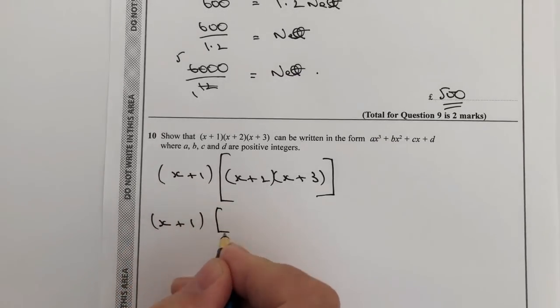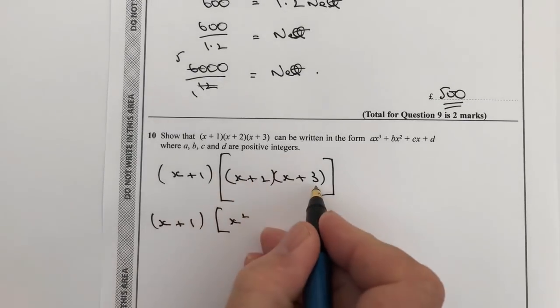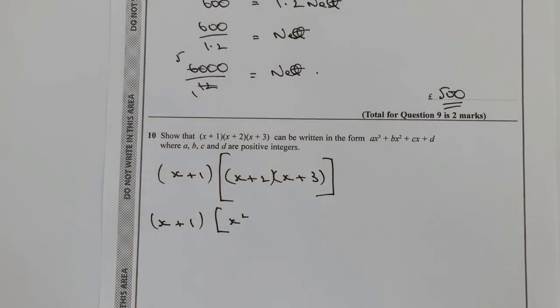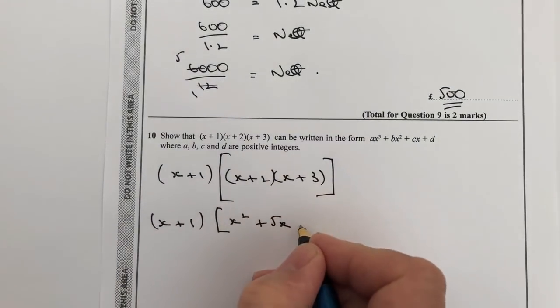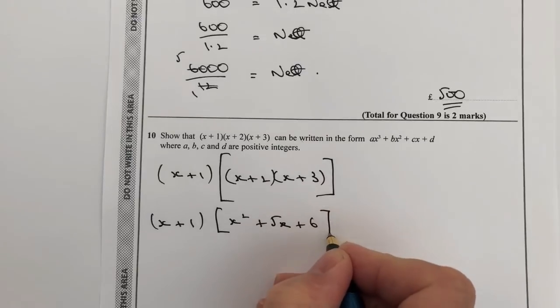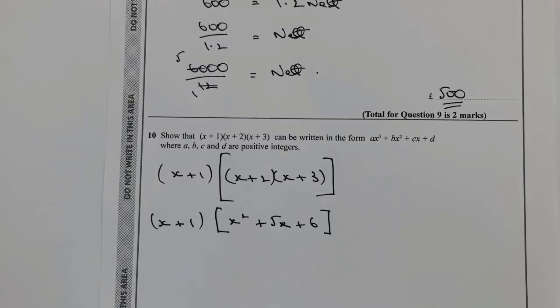And then on the inside, what I'm going to get is x times x, which is x squared, plus 3x, plus 2x is plus 5x. And then 2 times 3 is plus 6. Now, if you're not sure about how I've actually done this calculation, then please do refer to some of the other playlists on the channel.